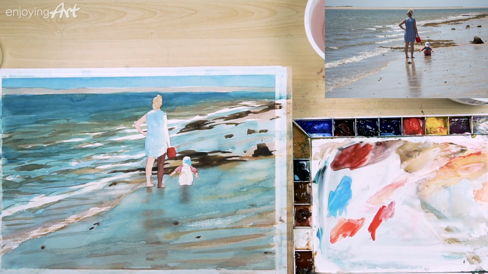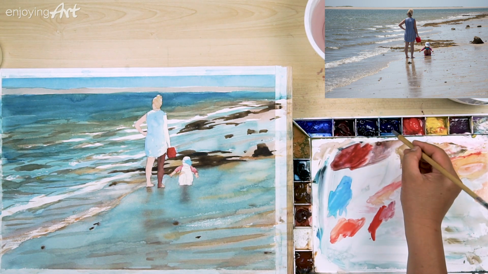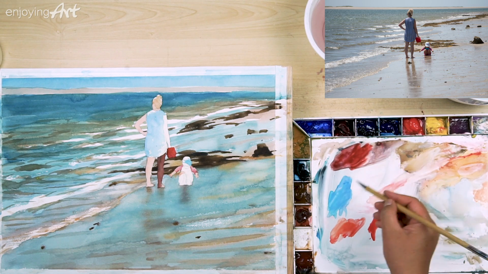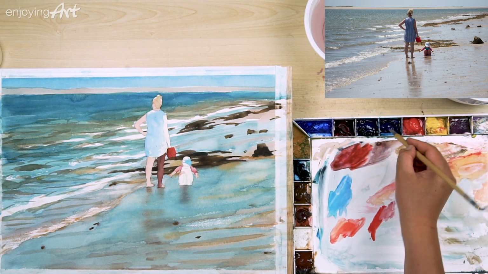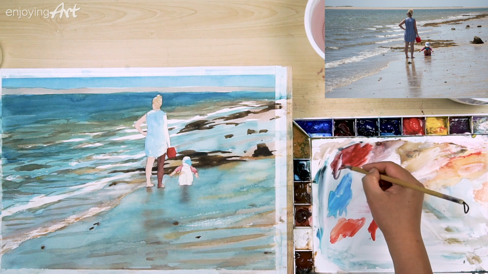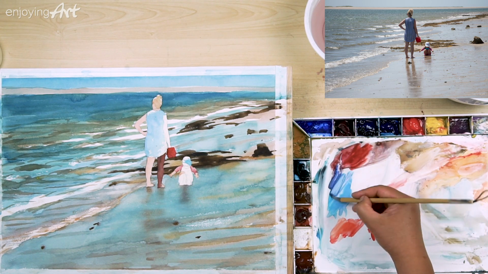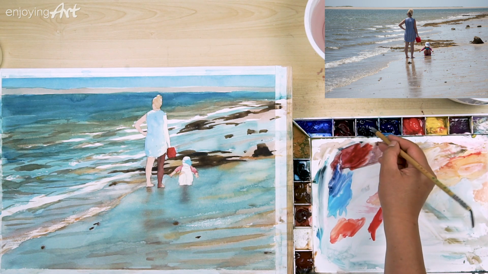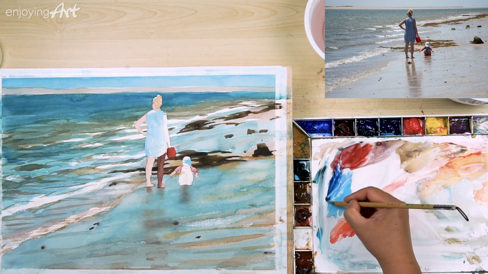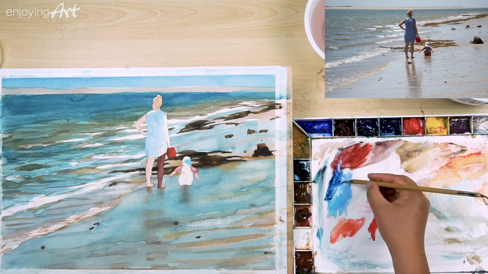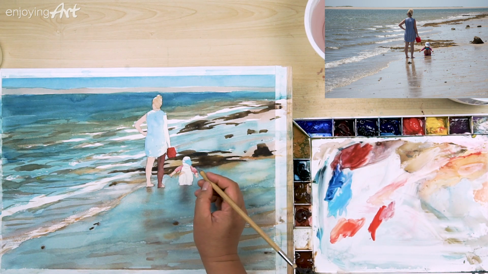Okay, in the middle there is some blue color, but take a look at how dark the blue color is. It's not just saying, oh, it's a blue color, and just throwing any blue color there. This should be dark enough from the middle here.